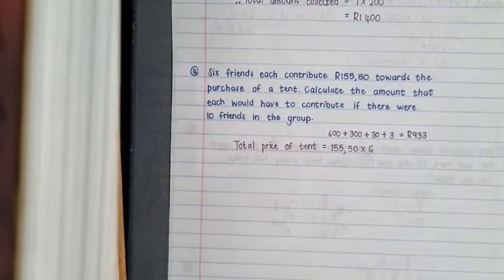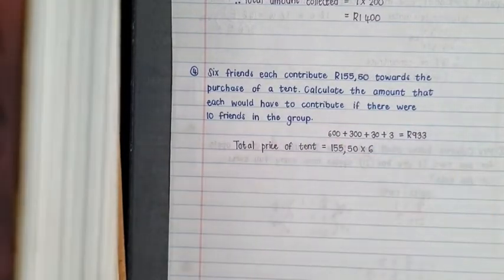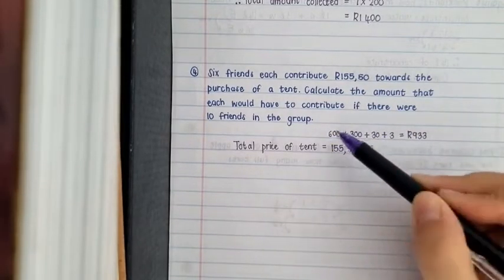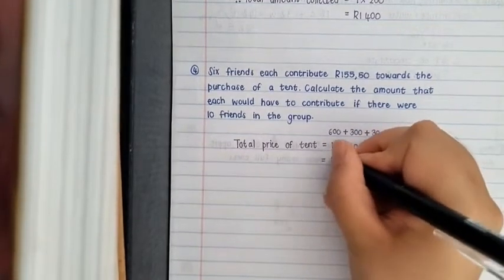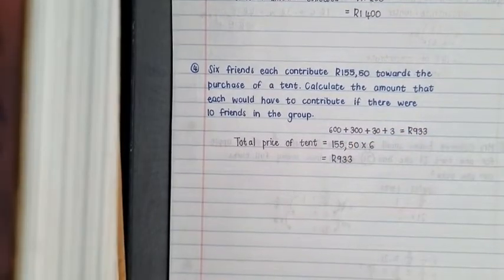Rand. Yes. So if you are in grade 9 or even in grade 8 and you are allowed to use your calculator, then you can obviously just type that in. But I'm just showing you that if you have to do it without the use of a calculator, you can also just multiply each part of the number by 6 and then add all of them together. So the total price of the tent here is 933 Rand.